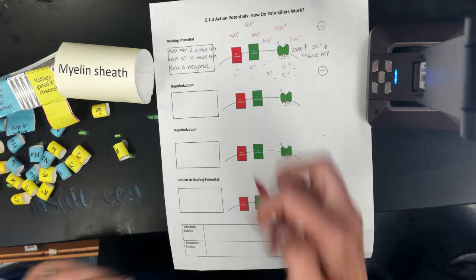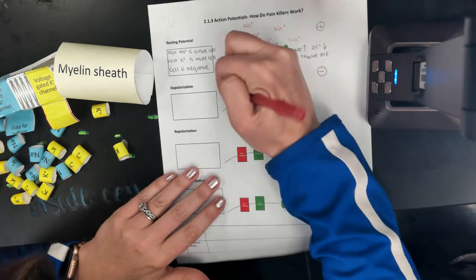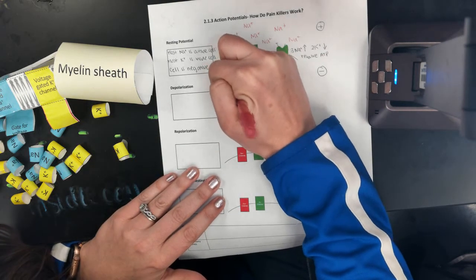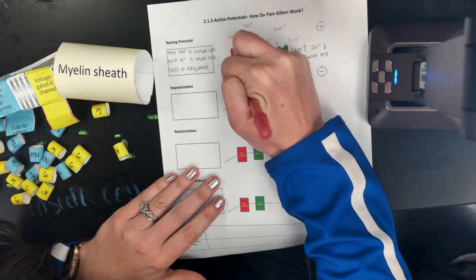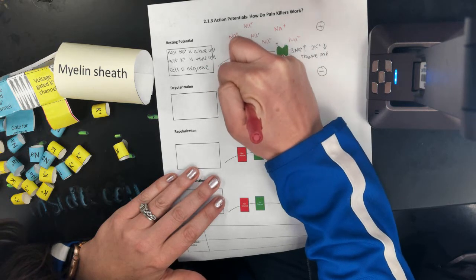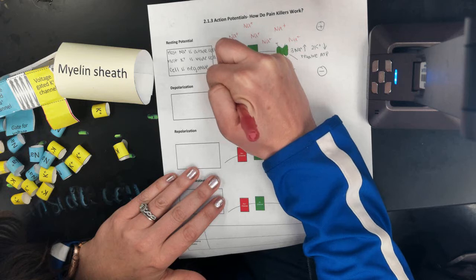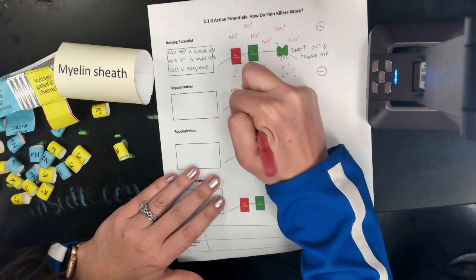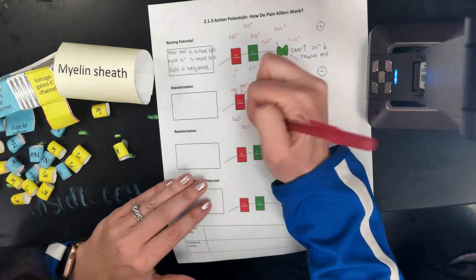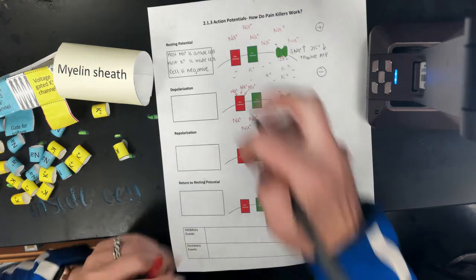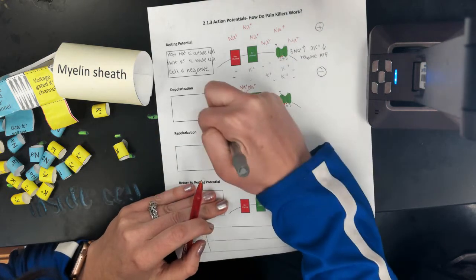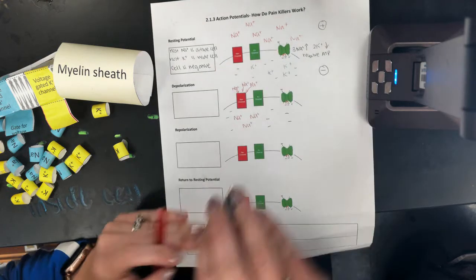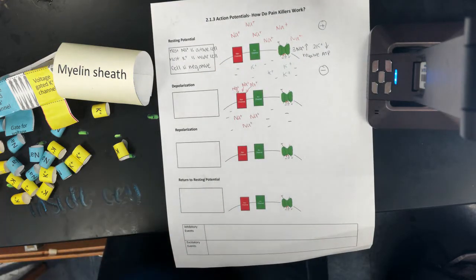And what we're going to demonstrate is we're going to make this look real simple. We're going to show sodium going in to our sodium channel and ending up over here. Okay, we still have all those negative ions. They're not able to leave the cell. I'll draw those in. And potassium is still inside of our cell.